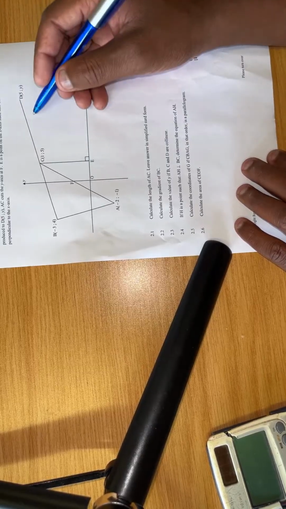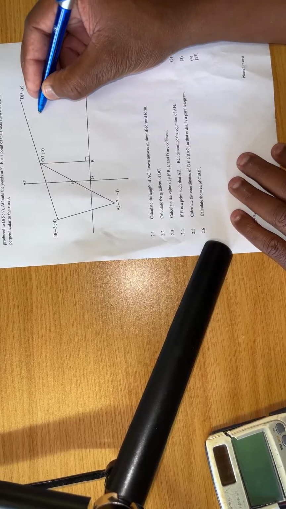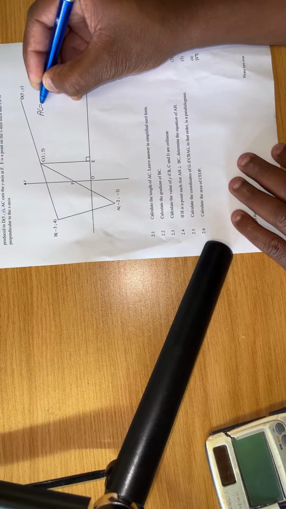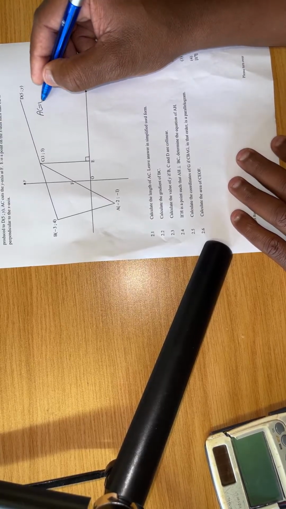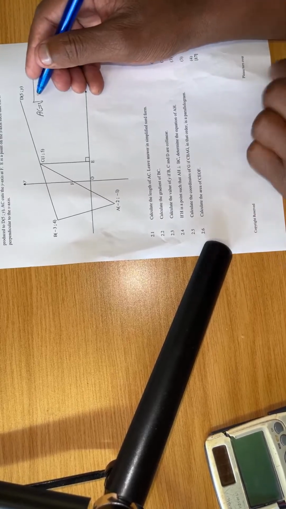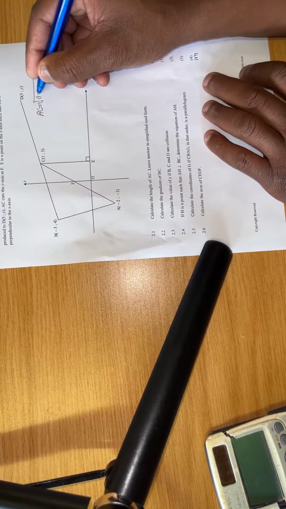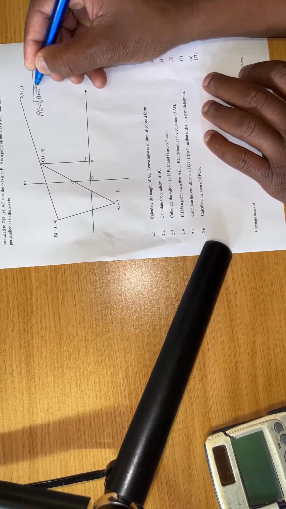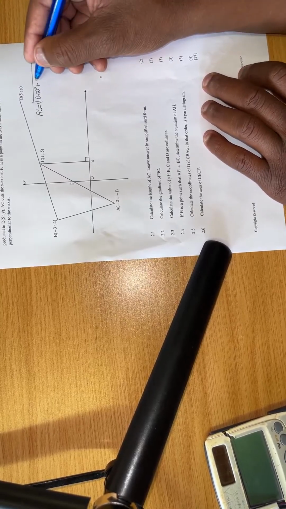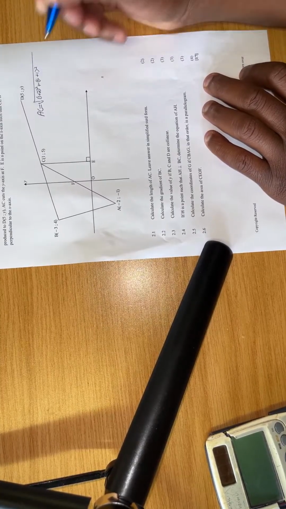So in this case, the distance of AC is equal to the square root of (1 plus 2) squared plus (5 plus 1) squared.